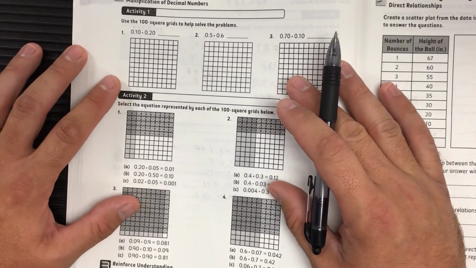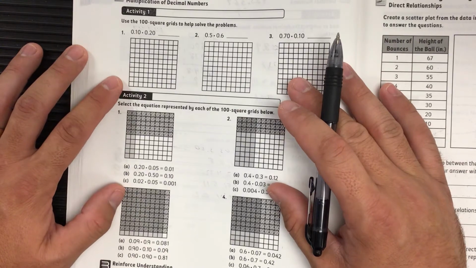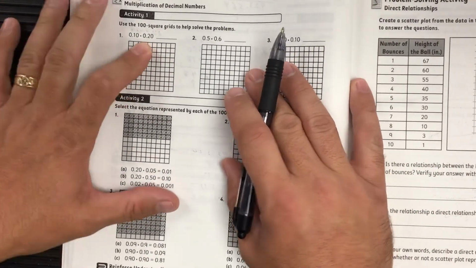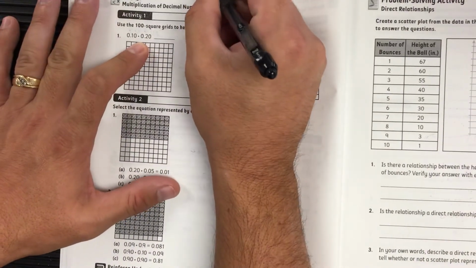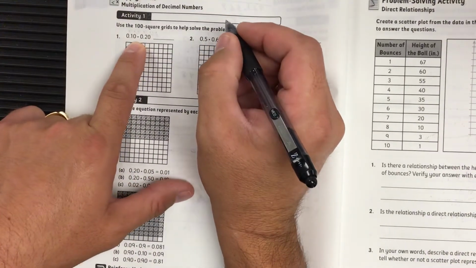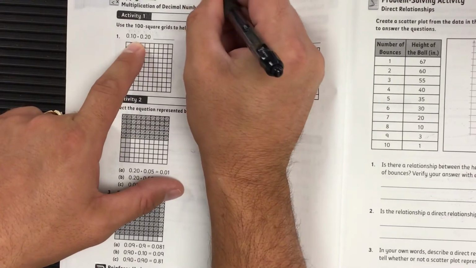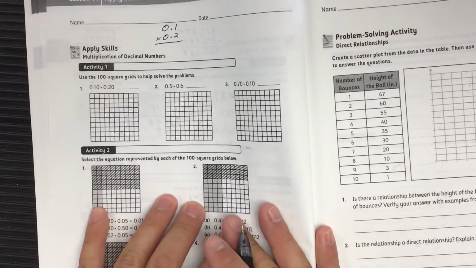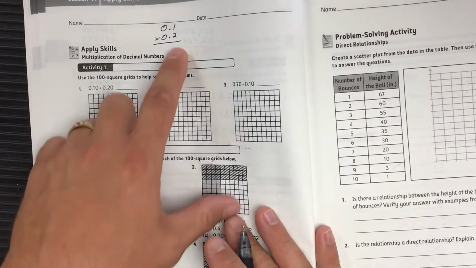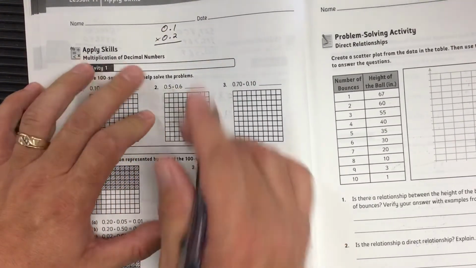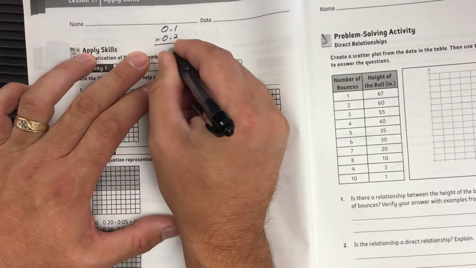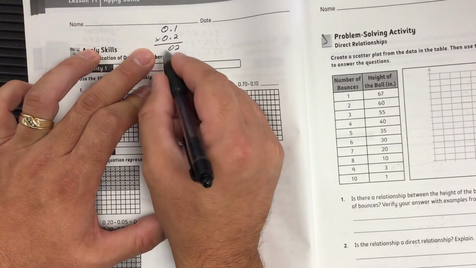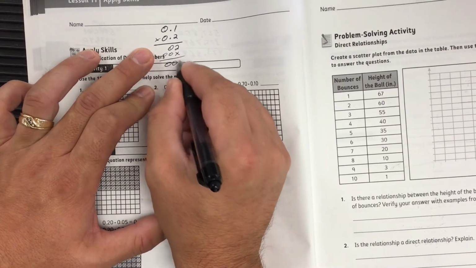Okay, using a grid to help you multiply these numbers. Let's just multiply this to review how to do that. So I have 0.1, I'm not worried about the last 0, times 0.2. Let's review how to multiply those. So 2 times 1, 2 times 0. Remember the second row, you skip over a spot. 0 and 0. So basically it's 2.